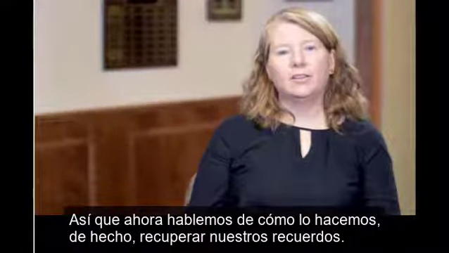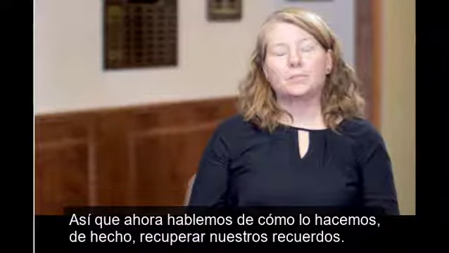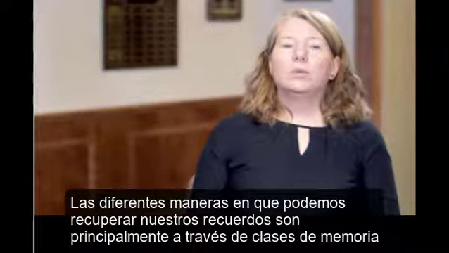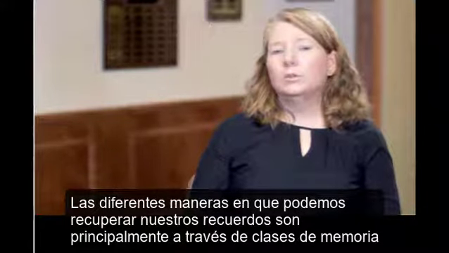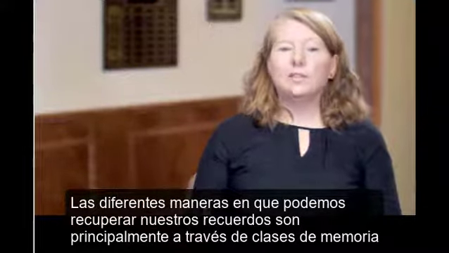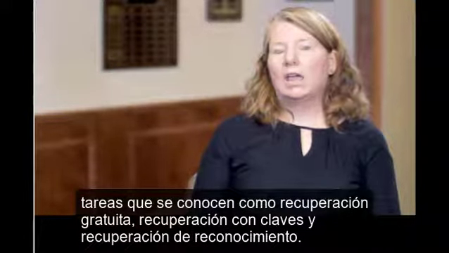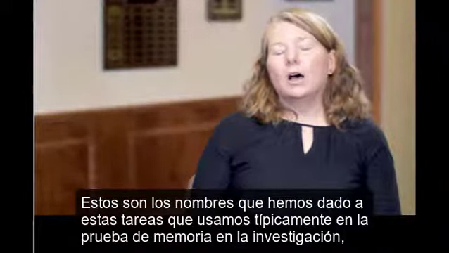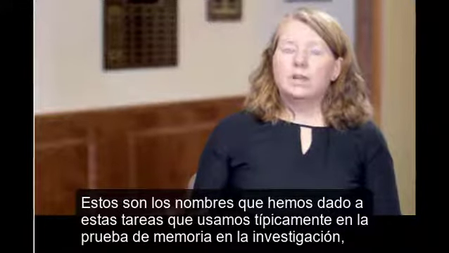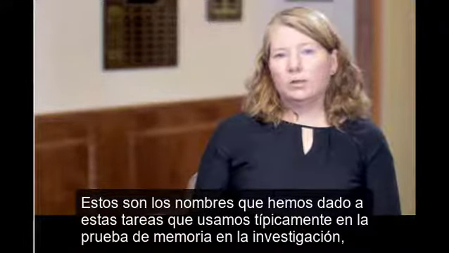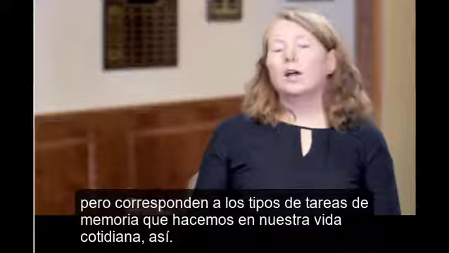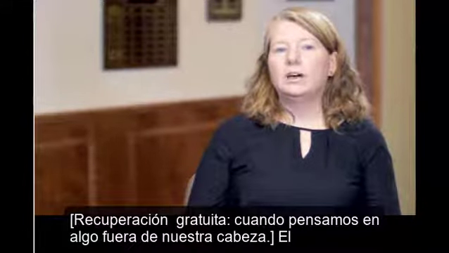So now let's talk about how we do in fact retrieve our memories. The different ways that we can retrieve our memories are primarily through memory tasks that are known as free recall, cue recall, and recognition. These are the names that we've given to these tasks that we use typically in testing memory in research, but they correspond to the kinds of memory tasks that we do in our everyday lives as well.